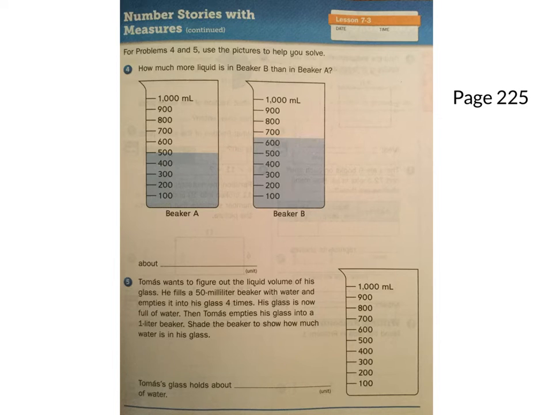Problem 4 and 5, use the pictures to help you solve. How much more liquid is in beaker B than beaker A? So go ahead and read those beakers. We've done some of this a little bit before in class, but this focuses on what we learned yesterday in math. Look at the comparison there and then put the difference right here along with the unit.